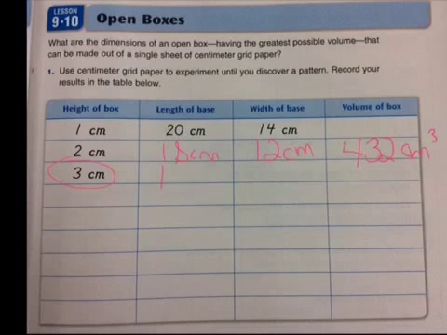Okay? Continue to build up the walls on the side, reducing 2 each time, because now if I have 3 centimeter walls, it means I've taken from my length, I've taken 1 from each corner to be able to fold it up higher, and 1 from each corner on my width to fold it up higher. Okay, and that gives me a new volume of 480 centimeters cubed.